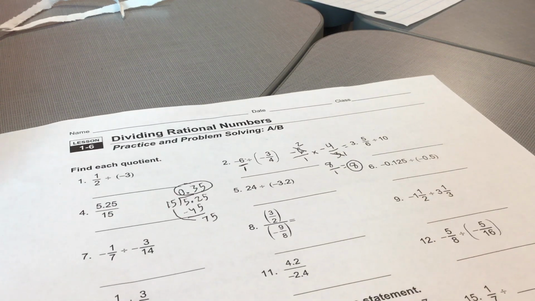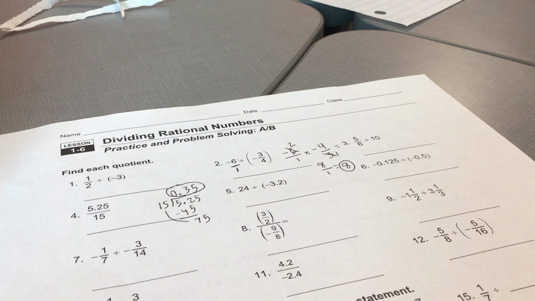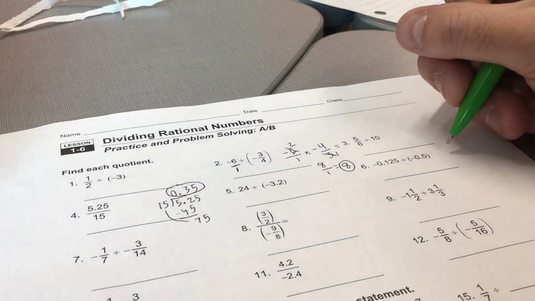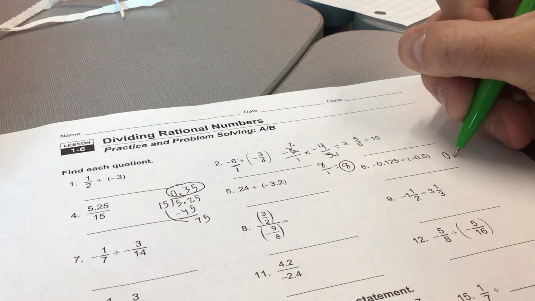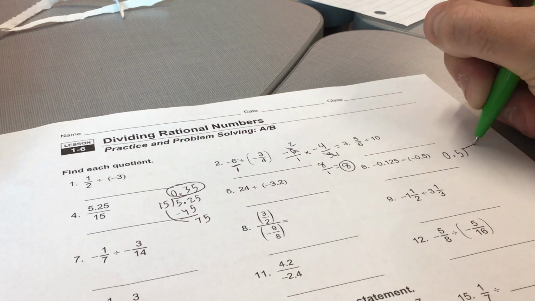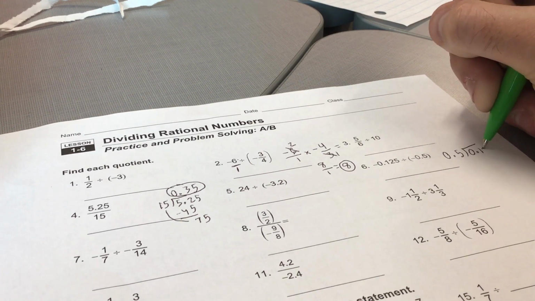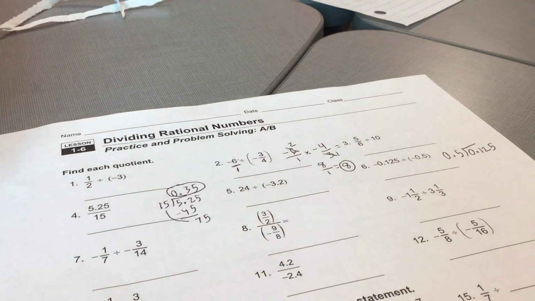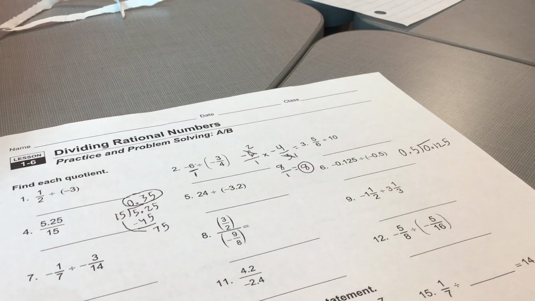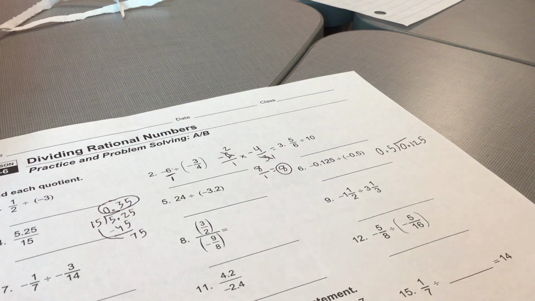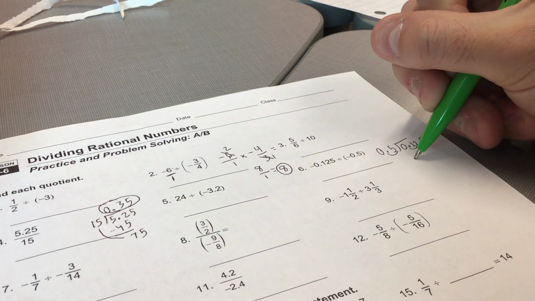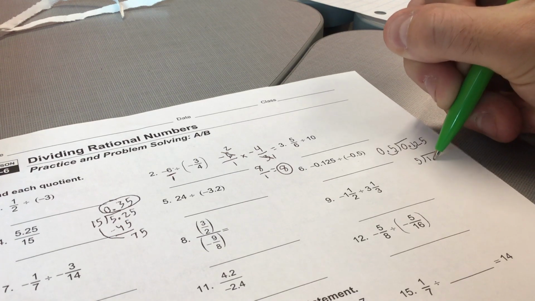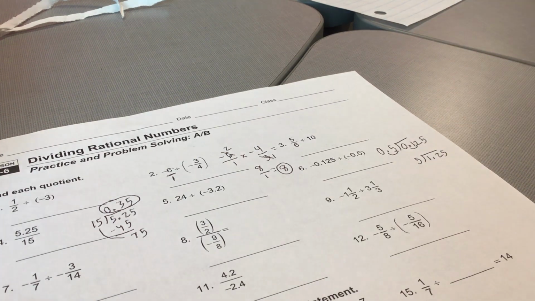On number 6, I have a negative 0.125 divided by negative 0.5. We know a negative divided by a negative is a positive. I put 0.5 into 0.125. Now on this one, I cannot divide the way this is currently written. So I move my decimal 1 to the right and 1 to the right. I now have 5 into 1.25.